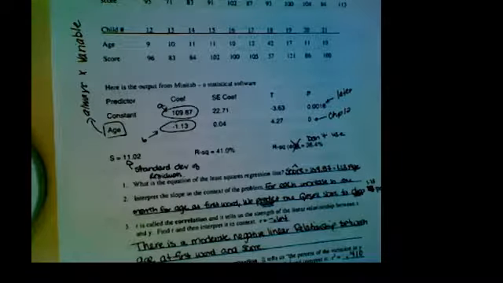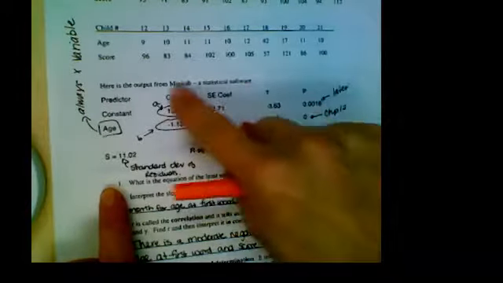Because of that, on the AP Stats test, they tend to lean more towards computer output. They're not so worried about whether you can put this in your calculator correctly. They're more worried about whether you can interpret your results. So this is from Minitab. This right here is a Minitab output, which is just a computer program, and it works just like your calculator. It took all of this data up here, put it into lists, and spit out its linear regression details.